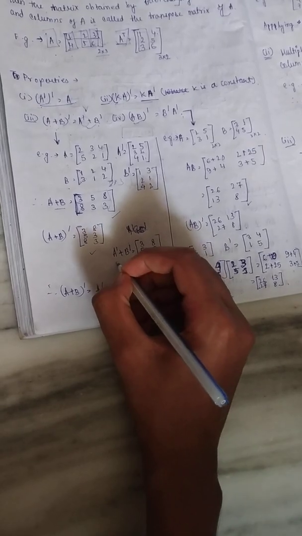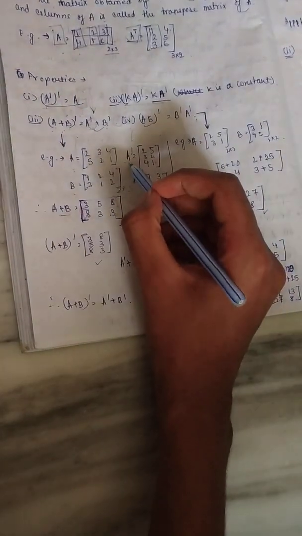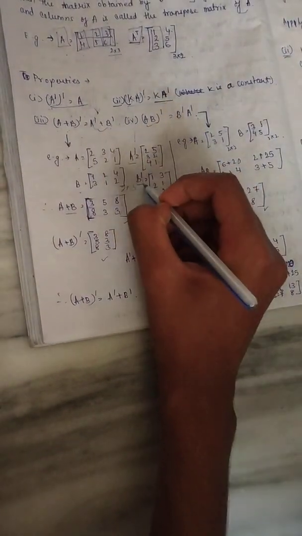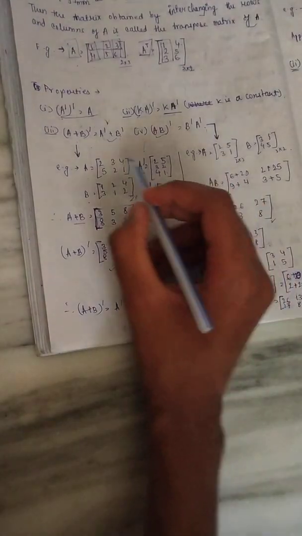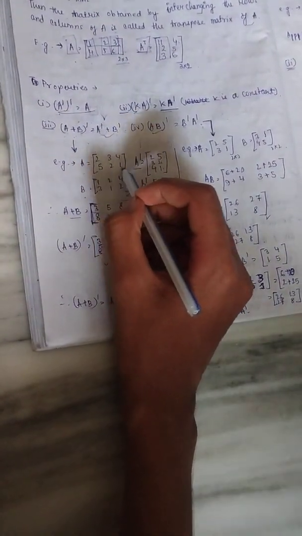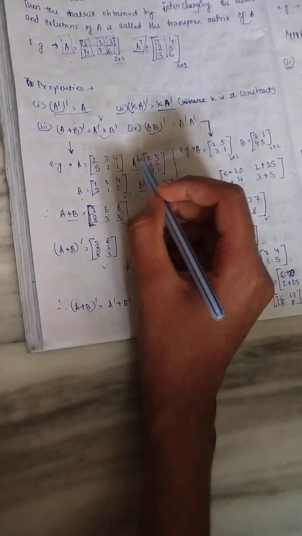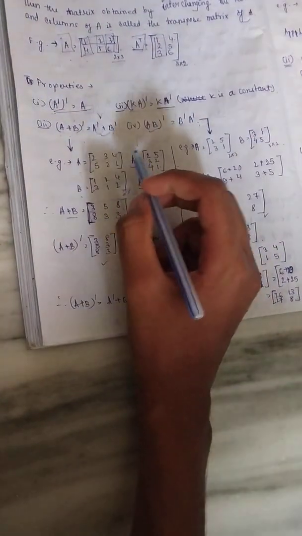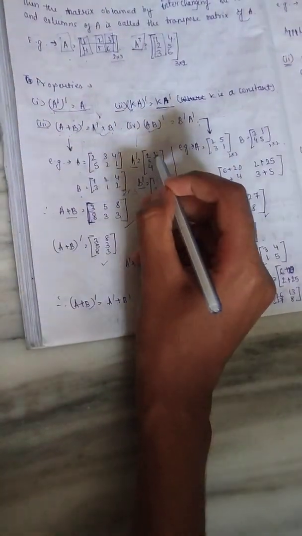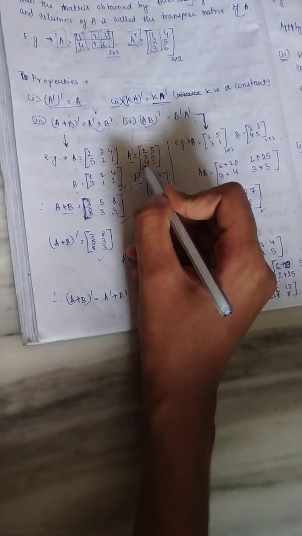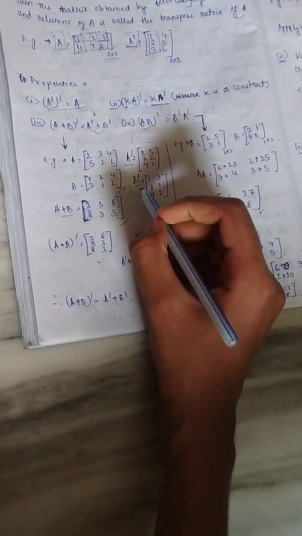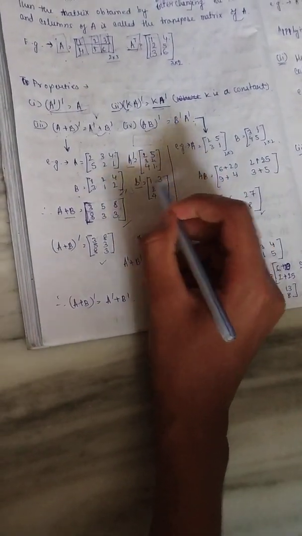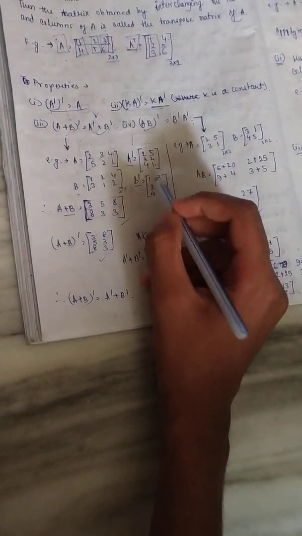And if we take out the transpose of A and B separately, then originally A was 2 3 4 and 5 2 1, and the transpose becomes the row gets converted into column and the column gets converted into the row. So the first row becomes 2 5, second row becomes 3 2, and the third row consists of 4 1. And in case of B, the first row becomes 1 3, the second row becomes 2 1, and the third row becomes 4 2.